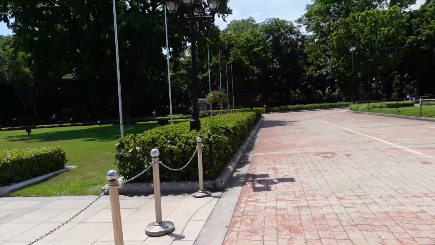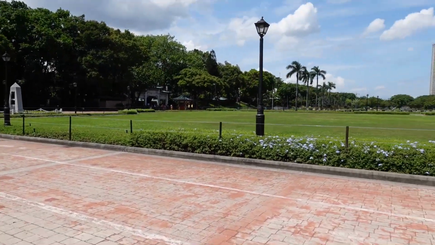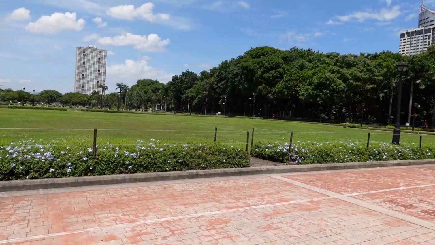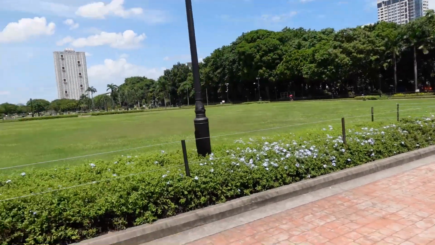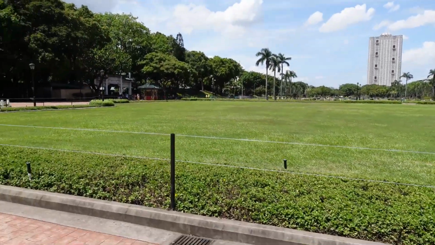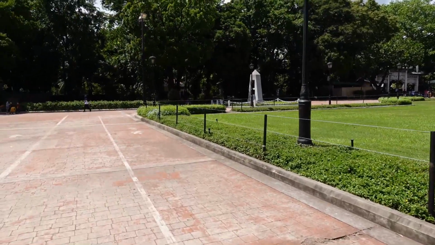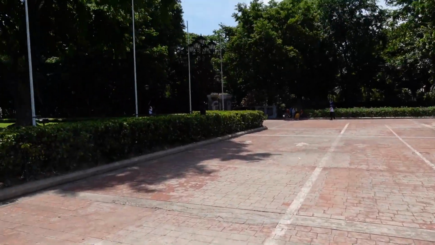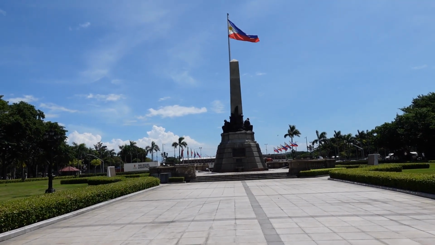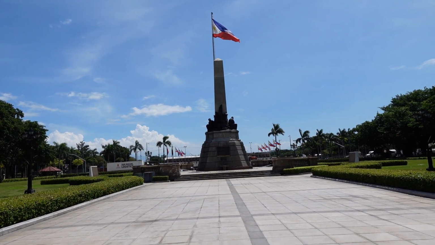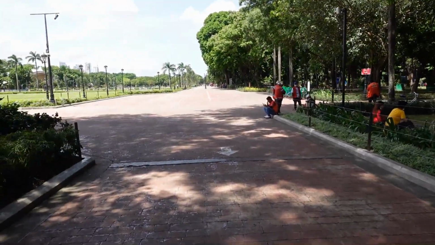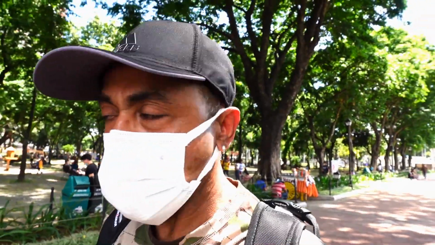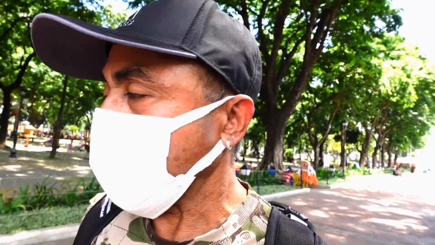This park has another name, which is also known as Luneta. Last time I came here was in 1991, over 32 years ago. Actually, it is much better looking than 32 years ago. It's a cleaner area, the grass and everything is pretty much manicured. Rizal Park is actually the largest urban park in the Philippines. I believe the park has approximately over 140 acres of land.